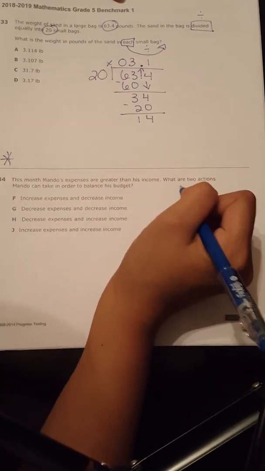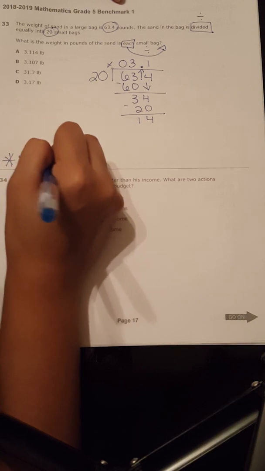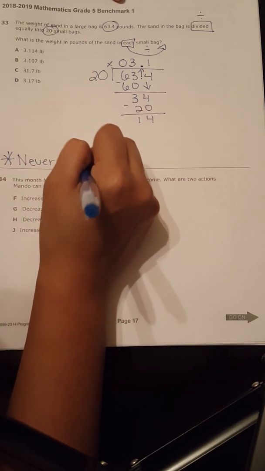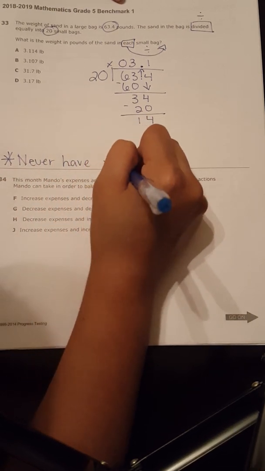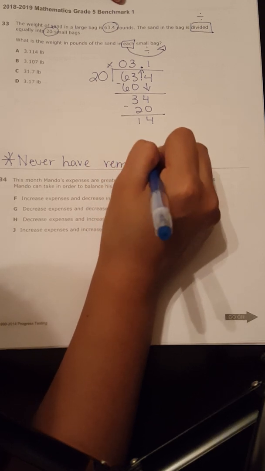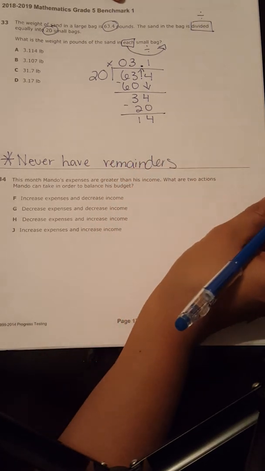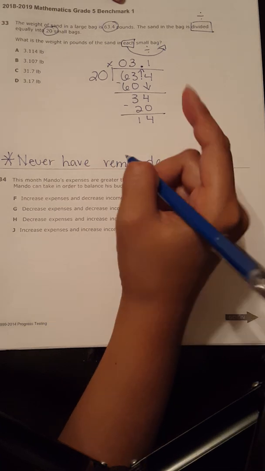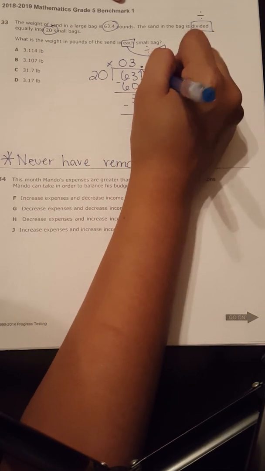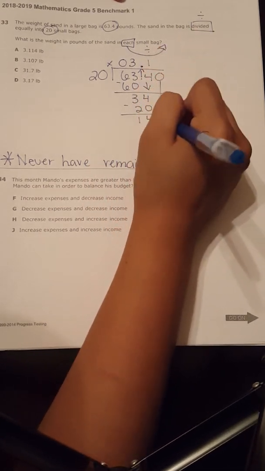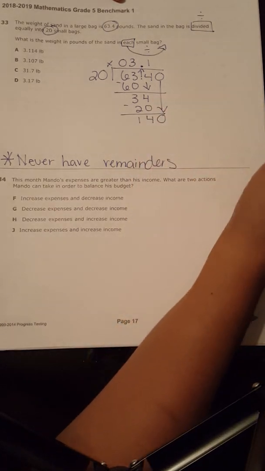Whenever you are working with decimals, you can never have remainders. Remainders are not allowed when you're working with decimals. So what I have to do here is I need to annex a 0 and bring it down, and I'm going to keep annexing zeros until there's nothing left.